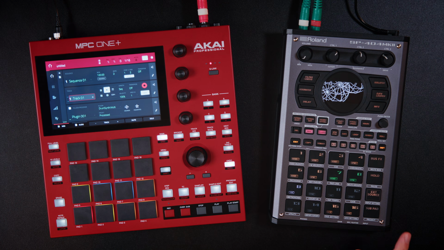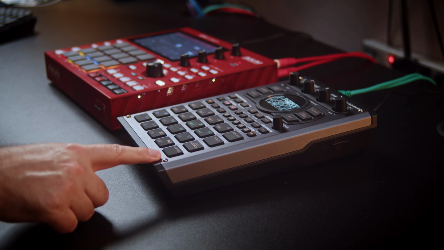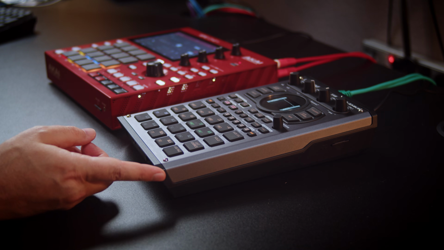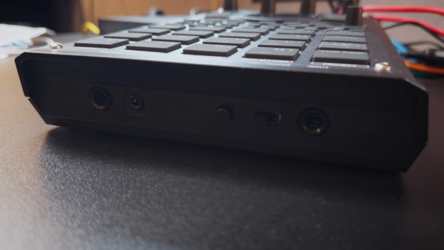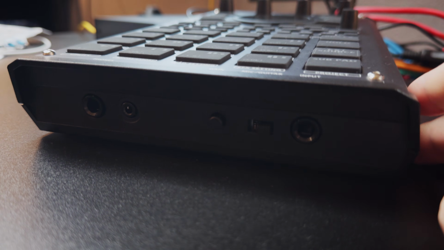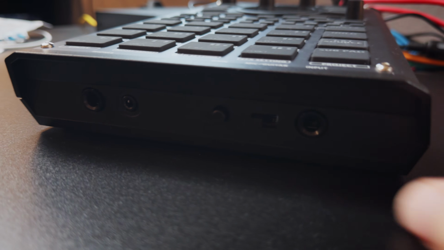So in this department, actually, I think the SP404 wins pretty considerably. And the reason I say that is it has an additional mic guitar input right here. So in the front, you can actually plug in a dynamic microphone and have a gain setting right here. And you can also plug in a guitar directly, and you have guitar modeling effects in here. And you can't do that on the MPC. You have to have an additional device to do that.